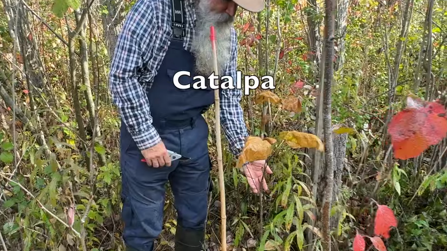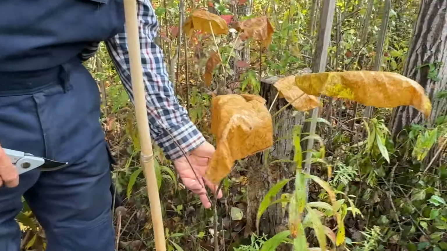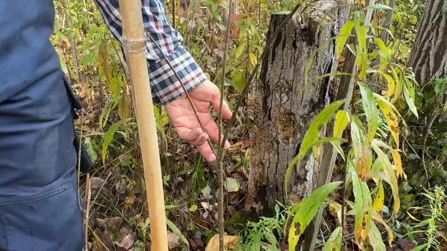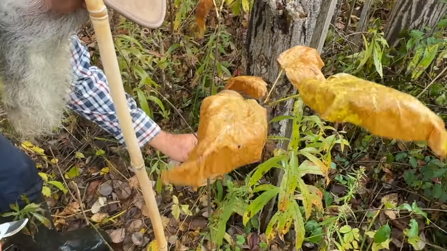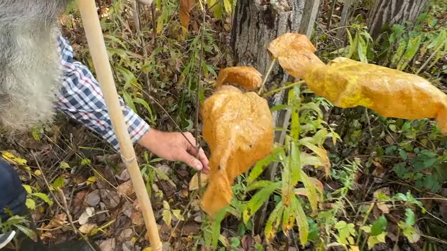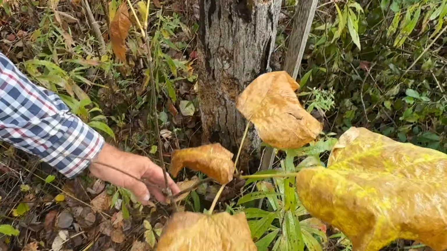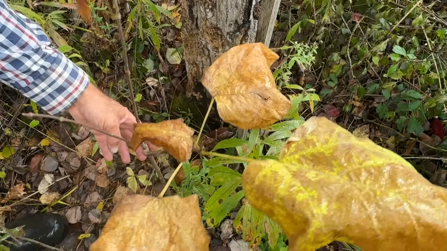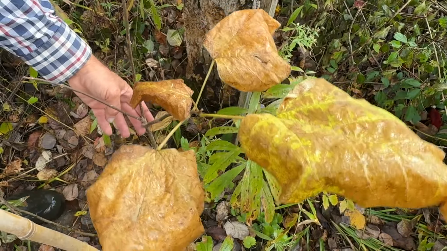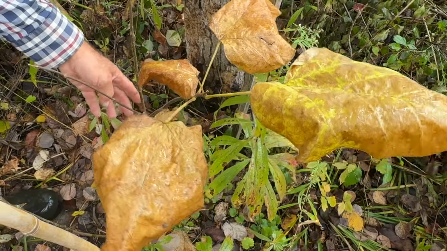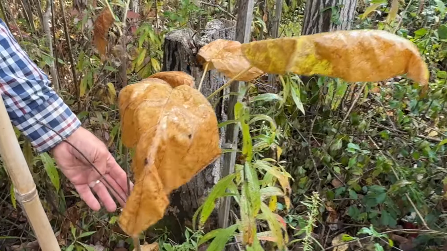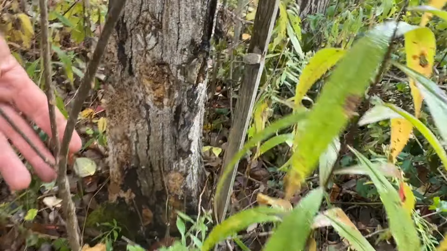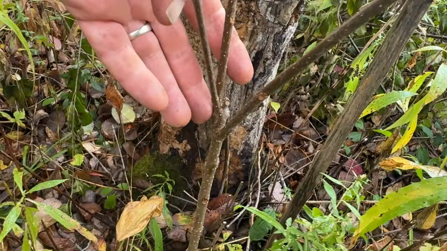Now this one actually I discovered last fall growing in our orchard, and so it was about maybe this tall, and I transplanted it last fall because it couldn't stay in the orchard. It would eventually have given 100% shade to the entire orchard. So I transplanted it. It's the only catalpa that I've noticed growing here so far, and so I transplanted it into the heart of the forest here.